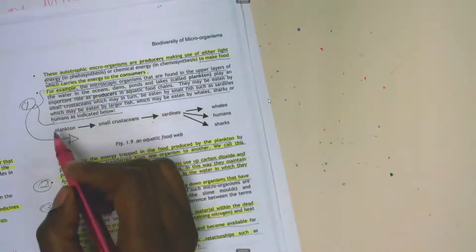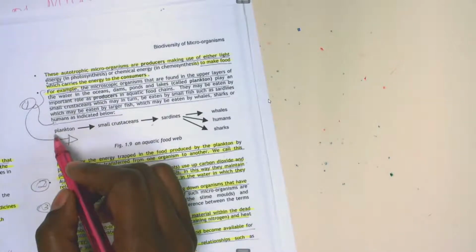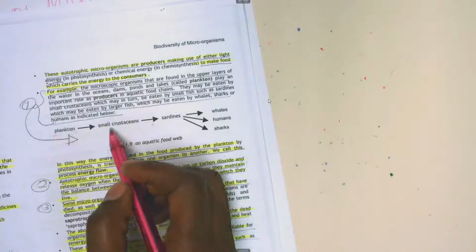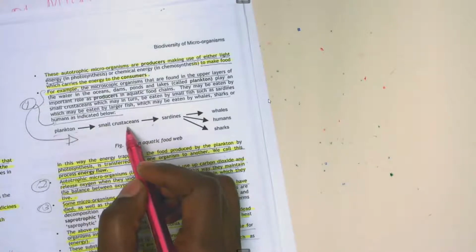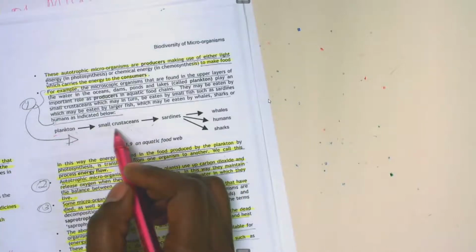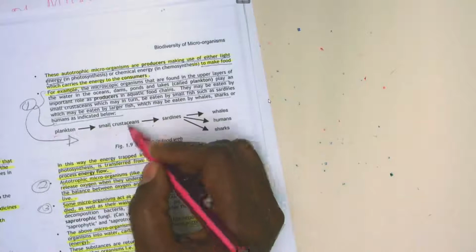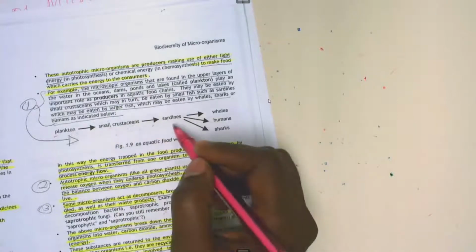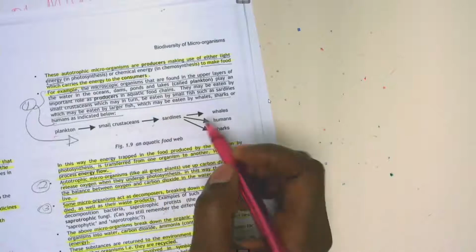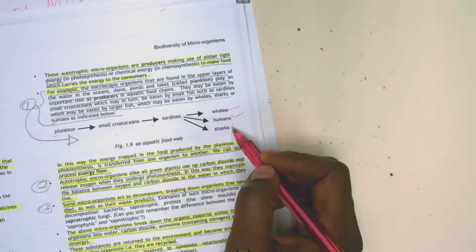You still remember that we have small organisms which are found in water, and we call them the planktons. These small organisms will be eaten by the small crustaceans. And then energy will be transferred from one organism to another. The small crustaceans will be eaten by the sardines, and then sardines will be eaten by whales, humans, and sharks.